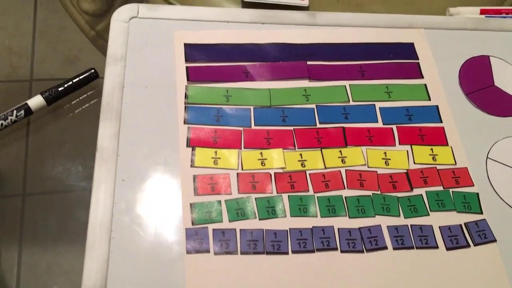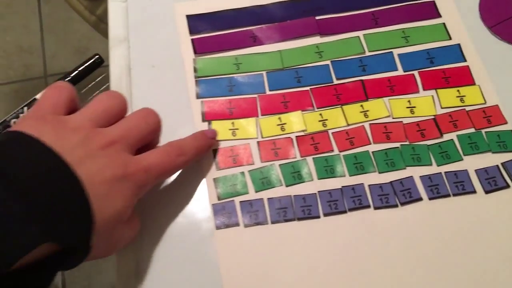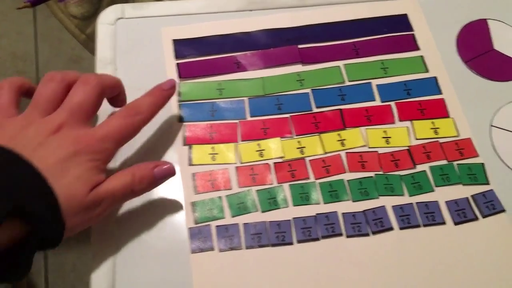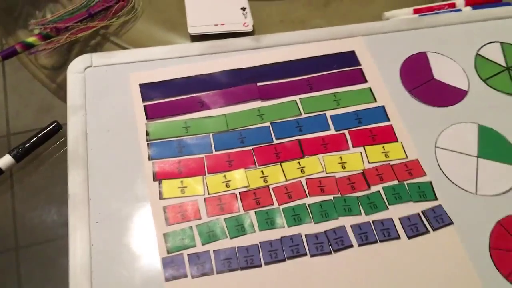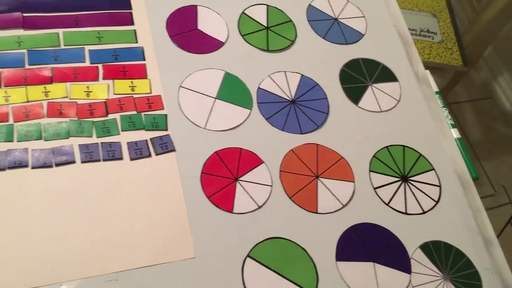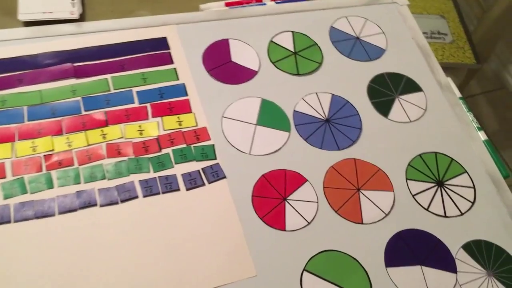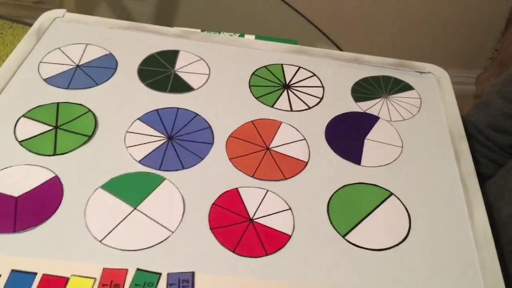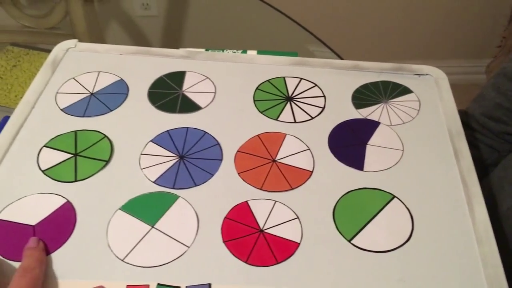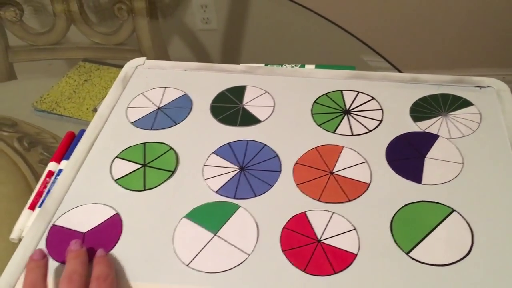That's a great observation. So even if you have, let me see, 1/3 and 1/6, which one would be bigger? 1/3. 1/3, right? Yes. Okay, I also brought pies, and I want you to tell me what fraction this pie is representing, and if you see any equivalent fractions. So what is this one representing? 2/3.